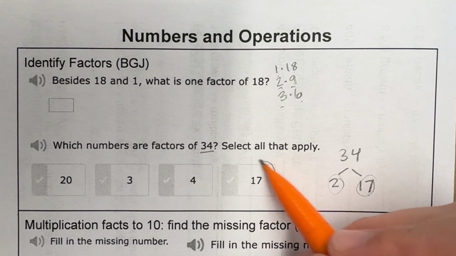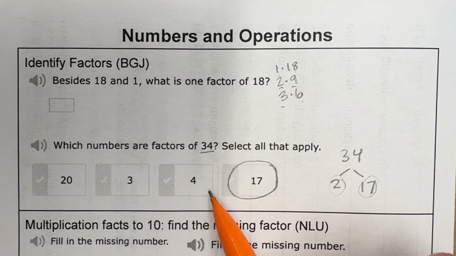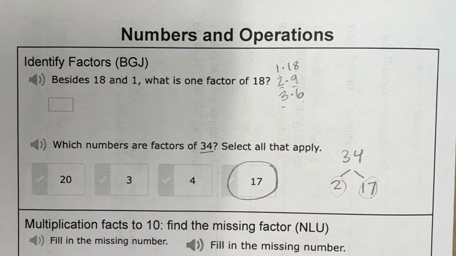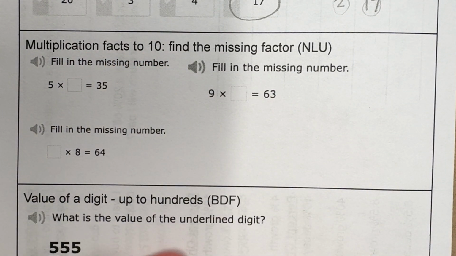So in this case, you would just check 17. You would look, is there a 2? Nope. And none of these numbers multiply to 34, so you wouldn't check those. And the next activity, you've got to have the facts memorized, right?